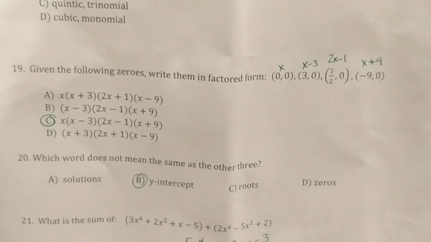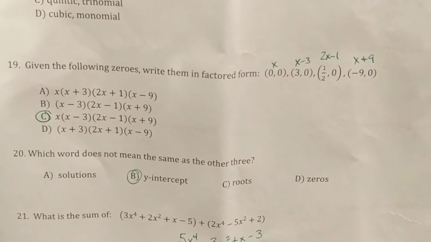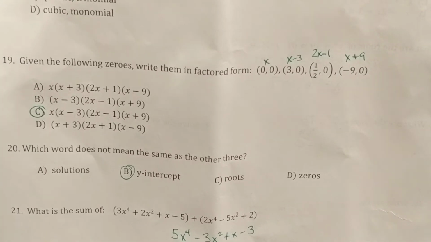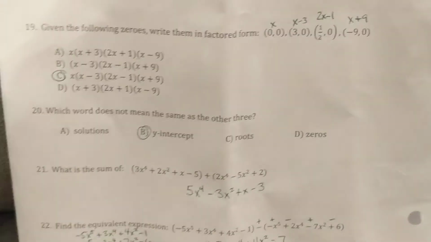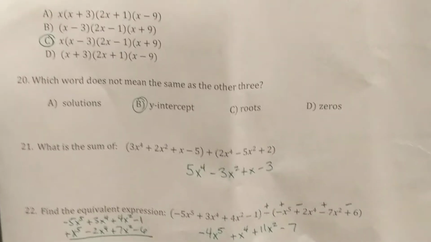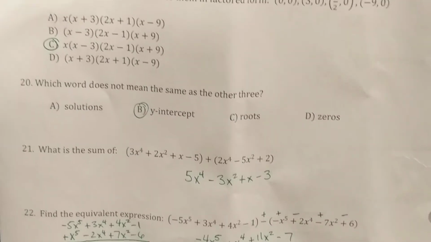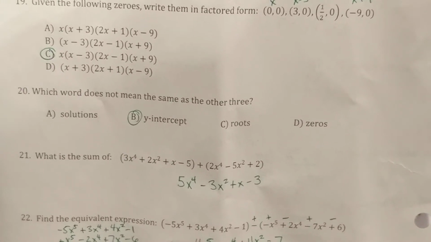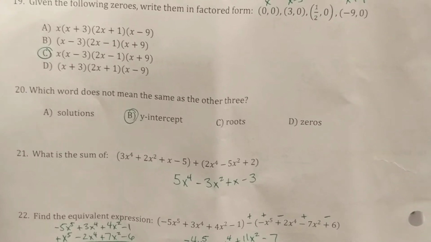Number 20, which word does not mean the same as the other 3? A is solutions, B is y-intercepts, C is roots, D is zeros. The one that doesn't belong is B, y-intercepts. All the other ones are the answers that you get when you're solving an equation. They all mean where a graph crosses the x-axis. They're all x-intercepts. That's why y-intercept does not belong.